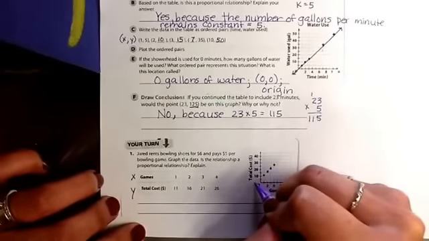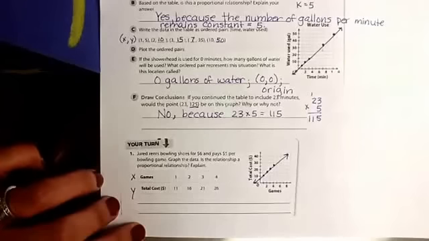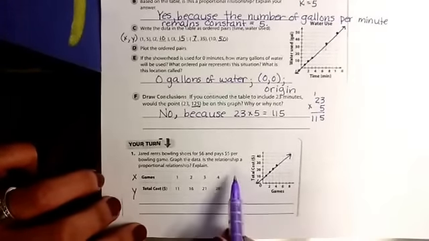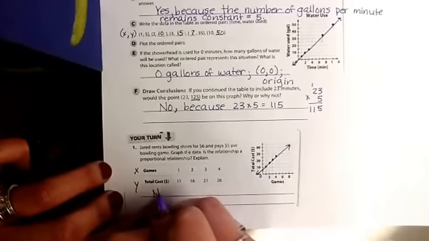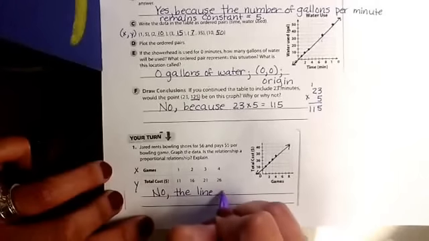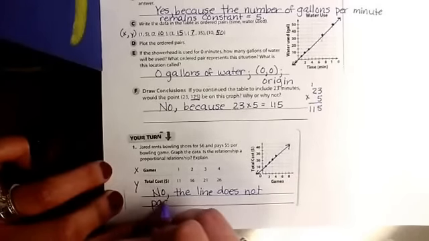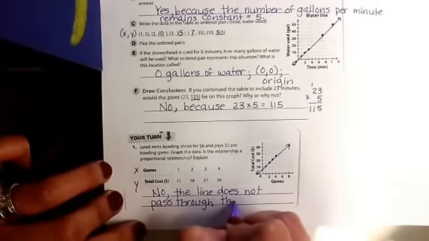When I connect my dots, okay, notice that it did not pass through the origin. So is this a proportional relationship? We would say no. The line does not pass through the origin.